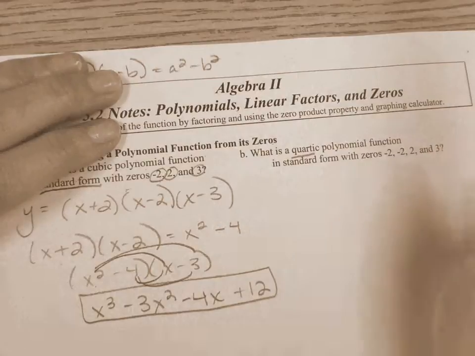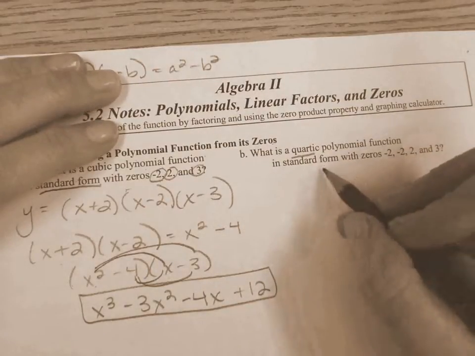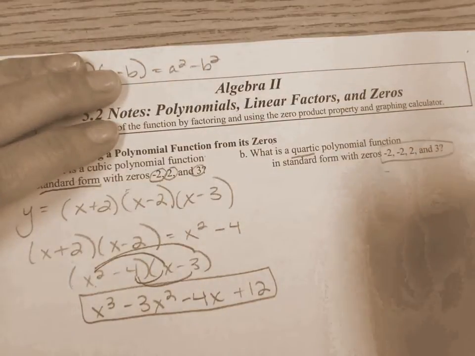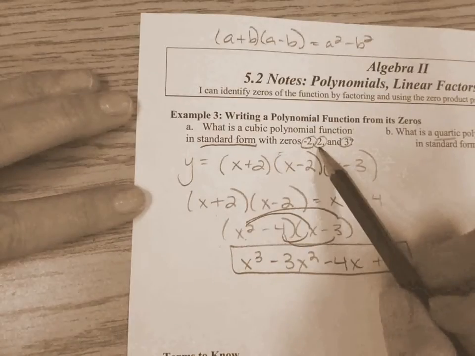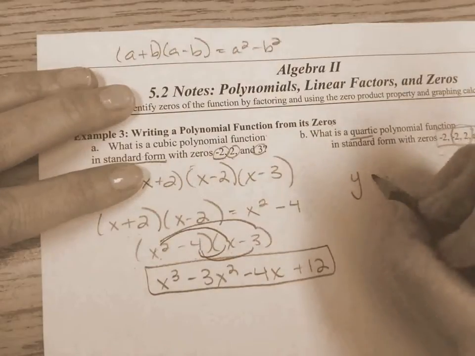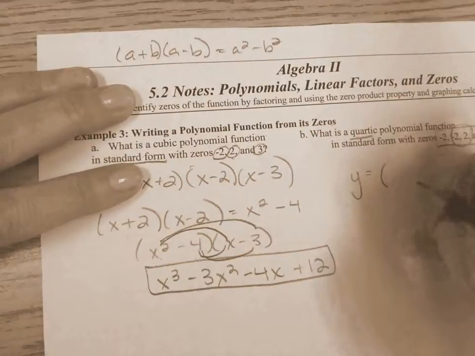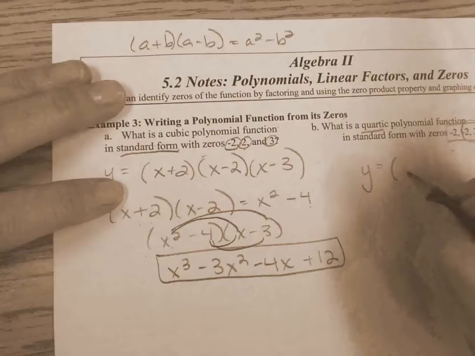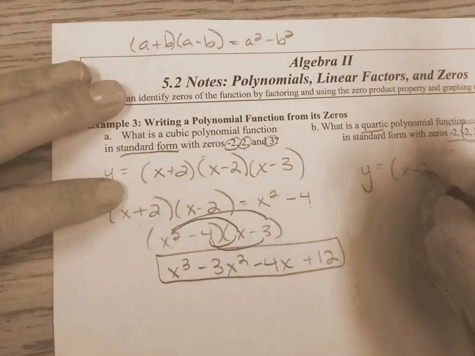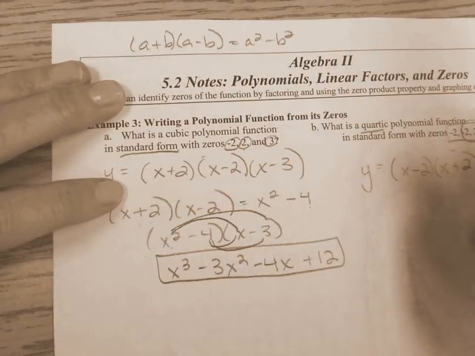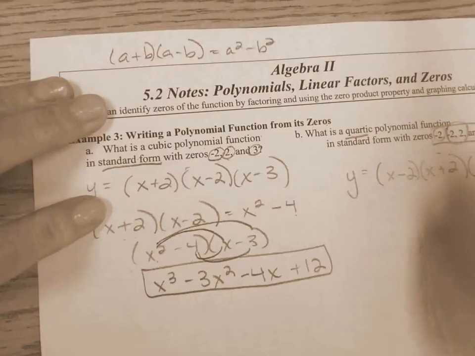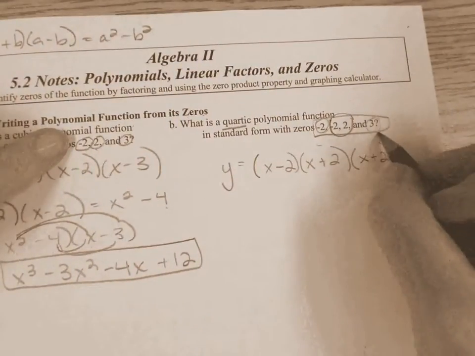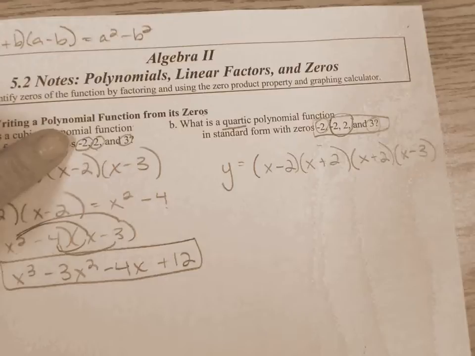What is the quartic? So that means we'll have a degree 4 polynomial function in standard form with these zeros. Something that stands out right away is I have this pair again, just like I had in this previous question. So I'm going to go ahead and write those next to each other since they simplify to a binomial, which is helpful. So I'm going to write this as x minus 2, x plus 2, and then I'm going to write my other, so this opposite is going to be x plus 2, and then the opposite for that 0 is going to be an x minus 3.